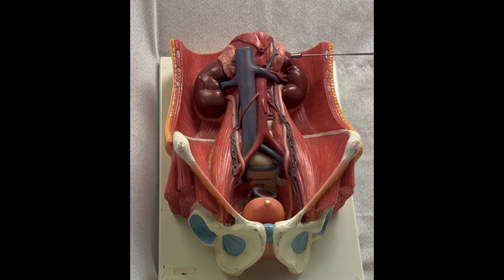We know that the kidneys are going to be producing urine, and that urine is going to then move into the ureters. We have a ureter here. We also have one over here. And then if we follow those ureters, they are eventually going to make their way down to this urinary bladder. Now I'm going to open up the urinary bladder, and then that way we can see some additional structures inside.